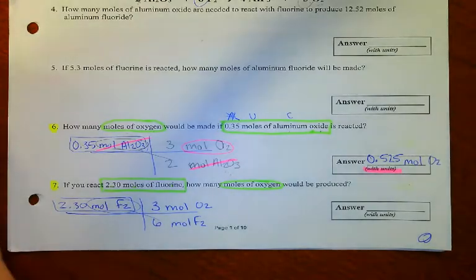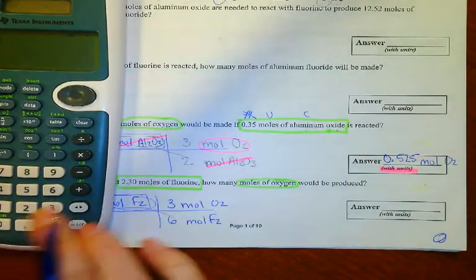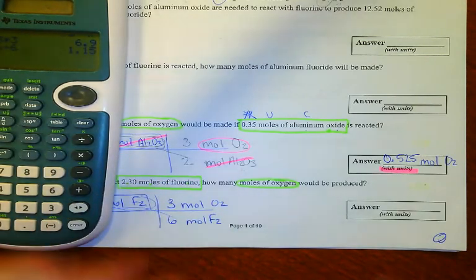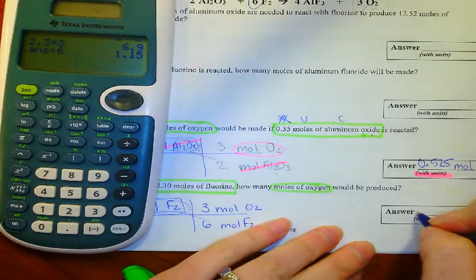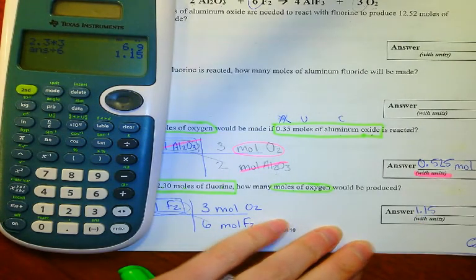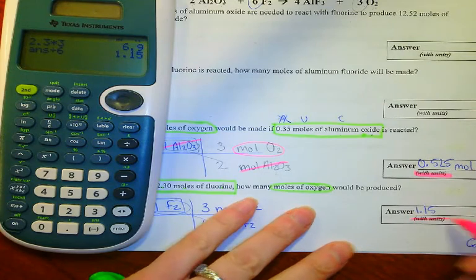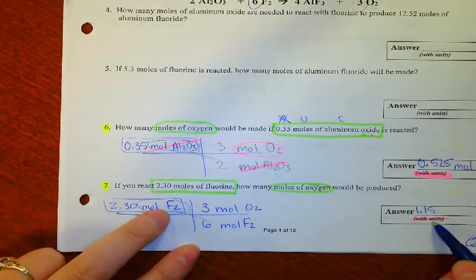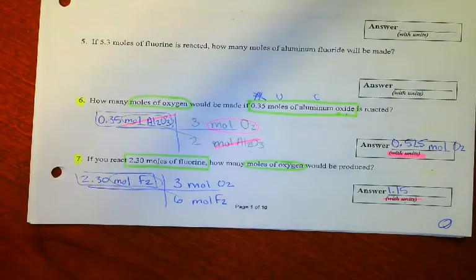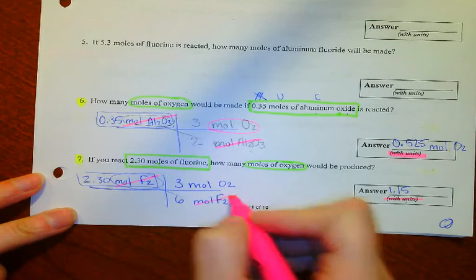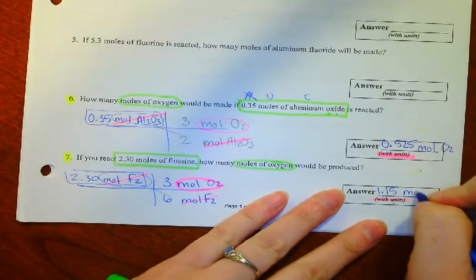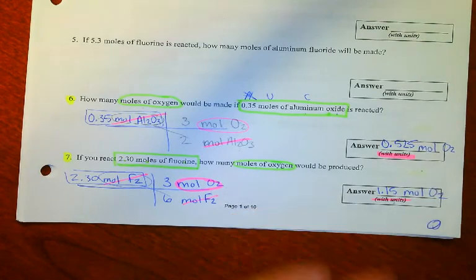Okay. Multiply our top numbers. 2.3 times 3 divided by 6 gets me 1.15. And it reminds me that the whole point of what I'm doing is changing units and compounds, so my answer has to have my unit and compound. Okay? Mole F2 is on top and bottom, so it disappears. Mole O2, again, is my unit. Mole O2. It's alright if you spill out of that box a little bit.